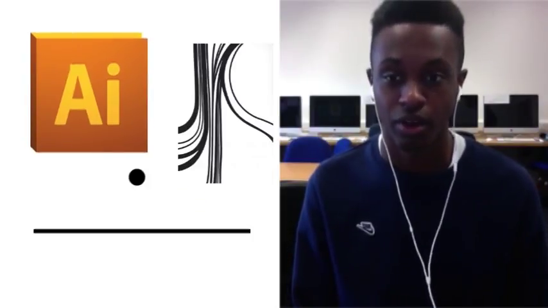An AI file is a vector graphics file, which is used to create things with lines, points, curves, and polygons, which will be mentioned shortly. These are primarily used in Adobe Illustrator, hence the acronym AI.